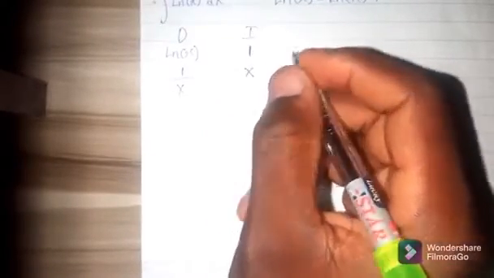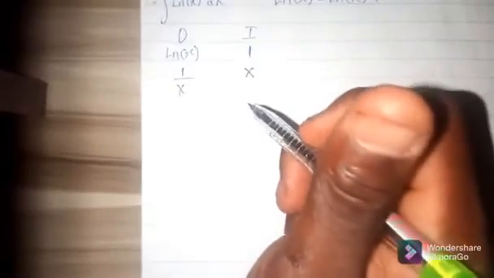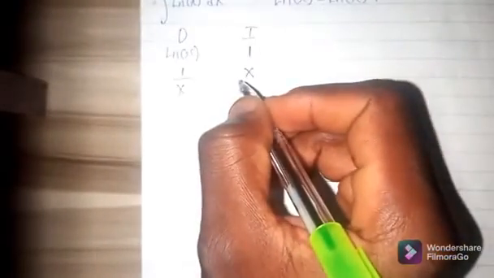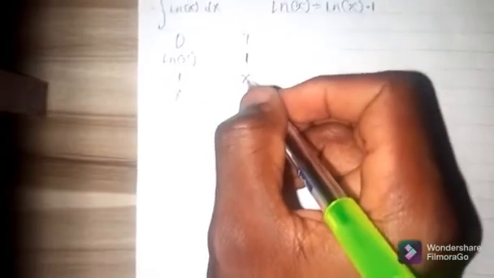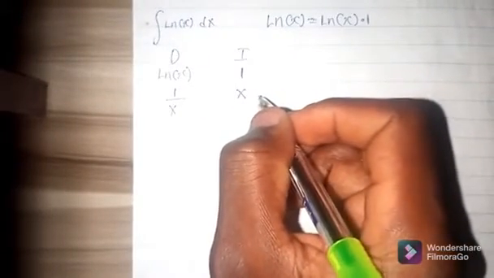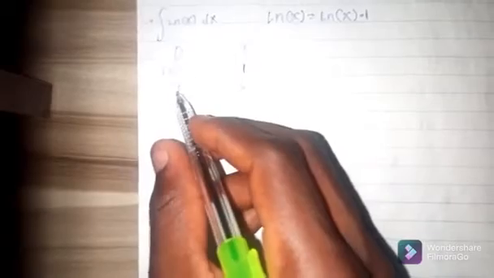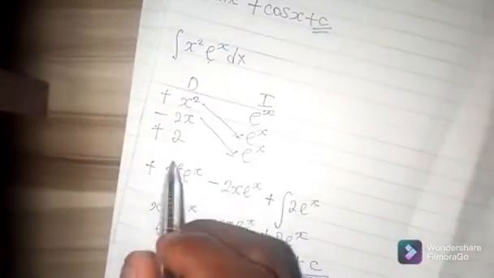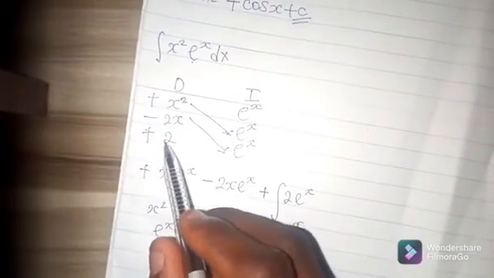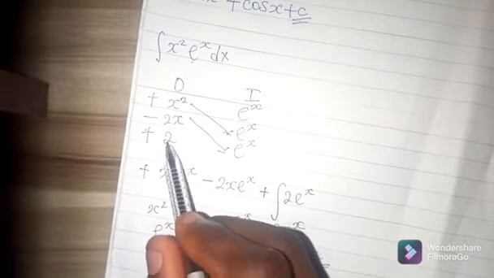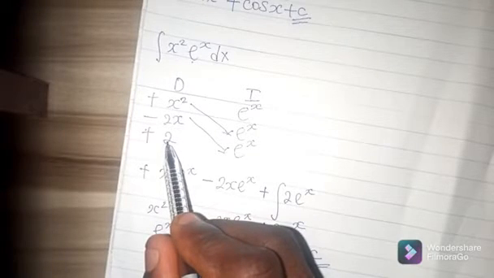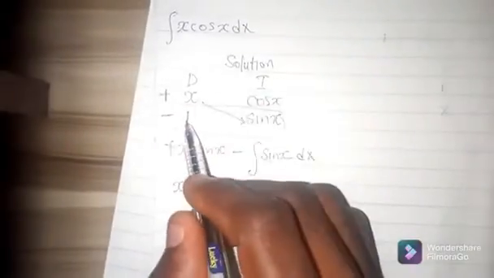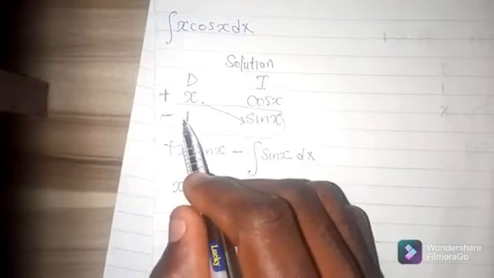Now I must tell you this: in all the examples we have been doing, you notice that we stop somewhere. How do you know where to stop? Let me show you. Whenever you are doing this kind of thing and you notice that if we differentiate this again, it will turn to 0, you can stop here. If you differentiate 1, you have 0, you stop here.